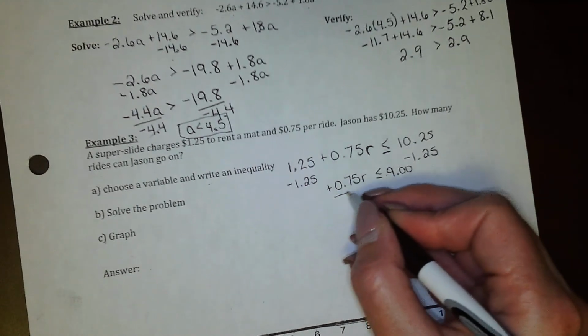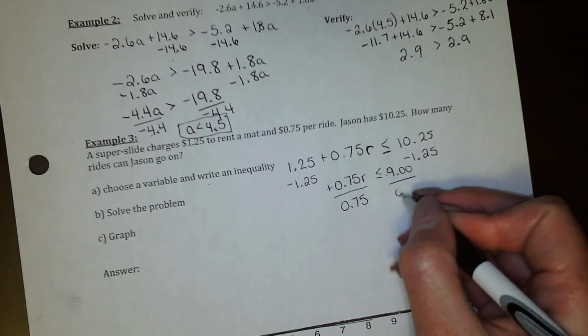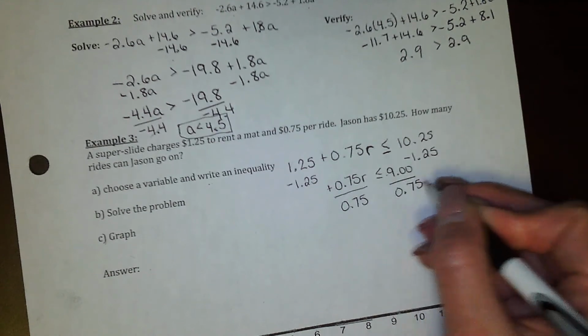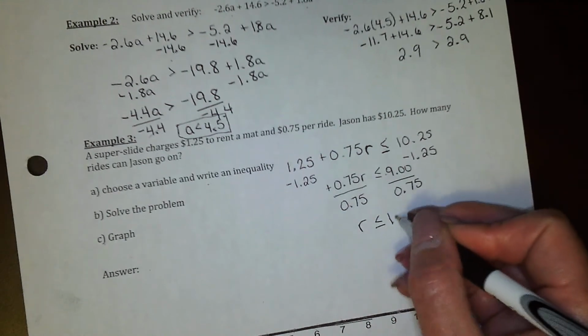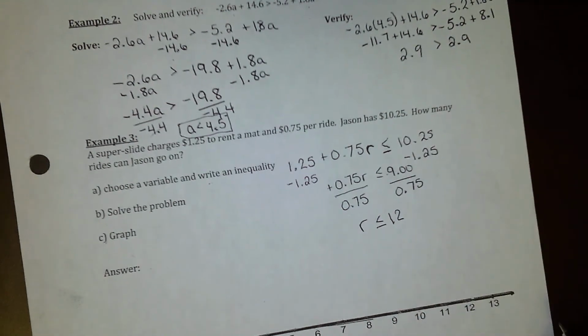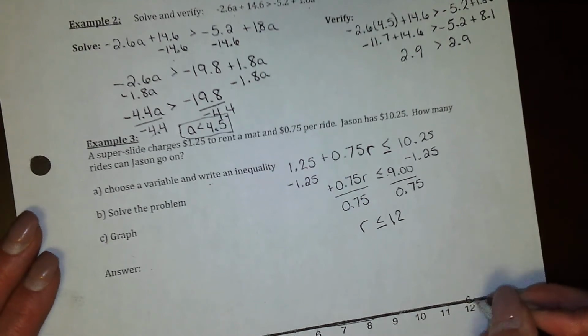Now I can divide both sides by 0.75. 9 divided by 0.75 is going to equal 12. So he could go on 12 or less rides.